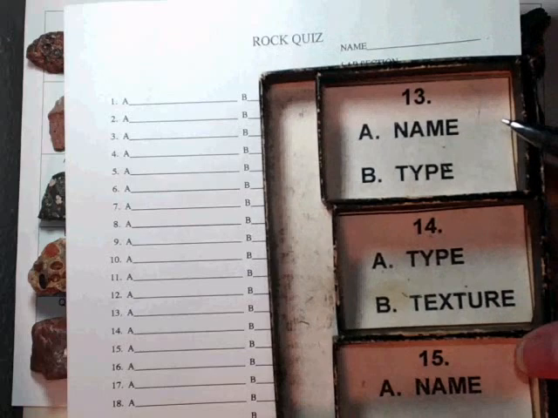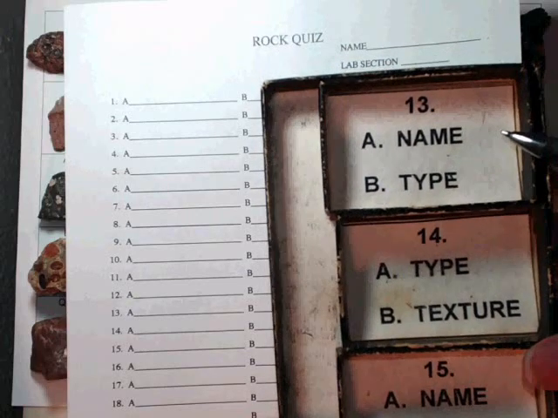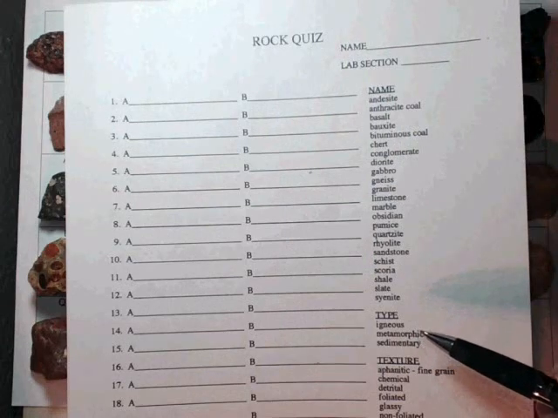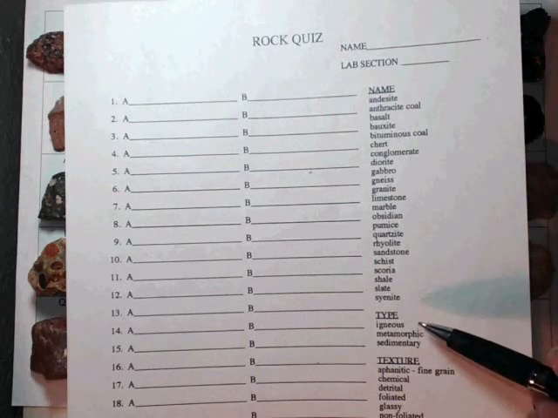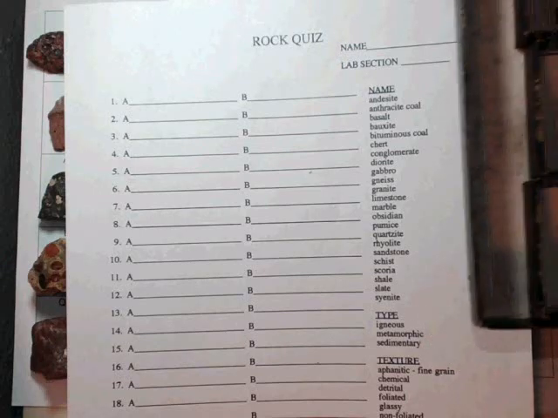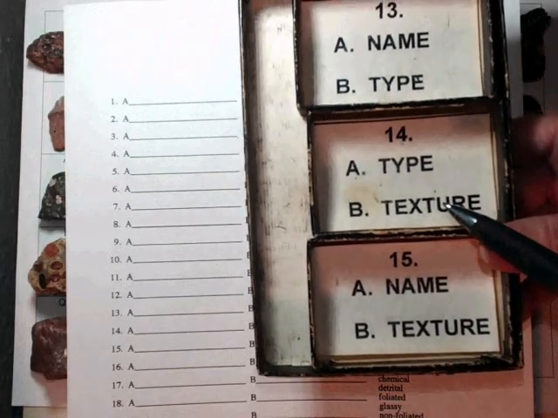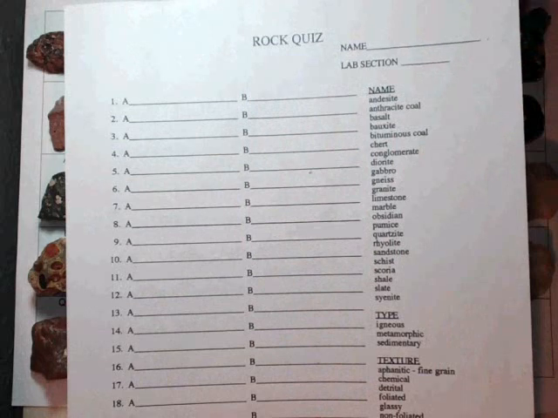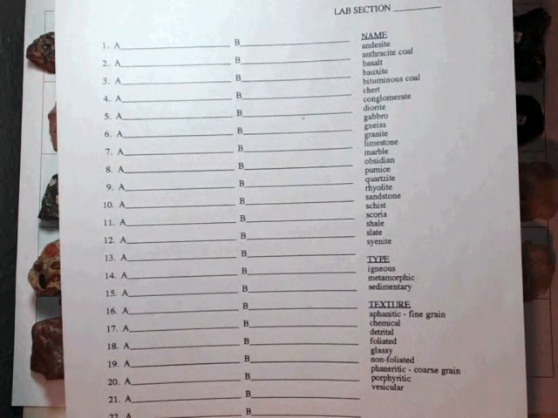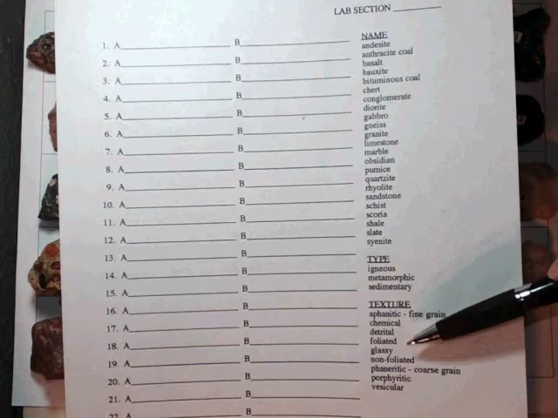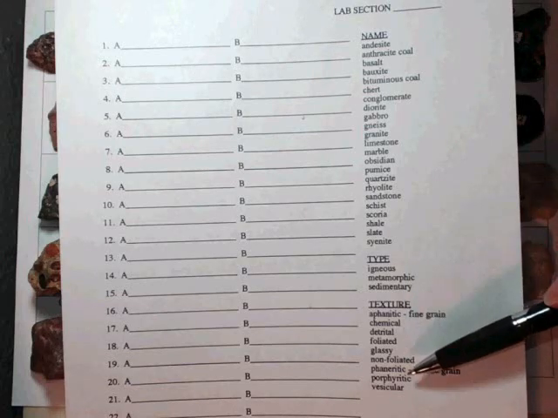But here's kind of what I could ask you. Yes, I could ask you the name, but I could ask you the type, right? So if the question is asking the type, then it's one of these three. It's igneous, metamorphic, or sedimentary. Or I could ask you the texture, right? And so if I ask you the texture, it is coming from all those textures that we studied. So they're listed here. They're not in any particular order. I think they're alphabetical here.